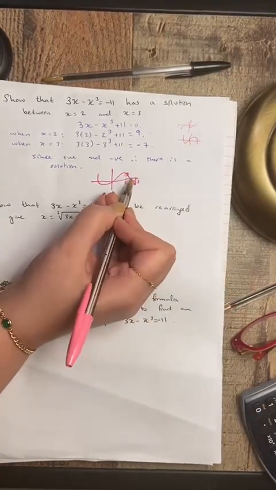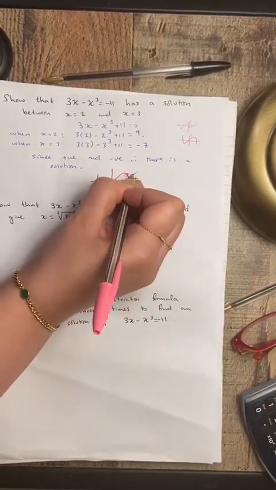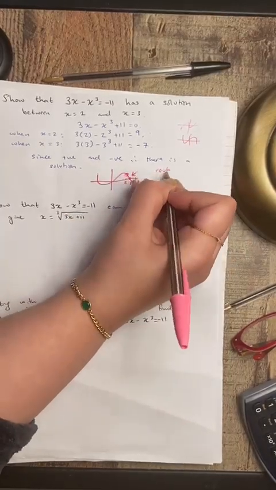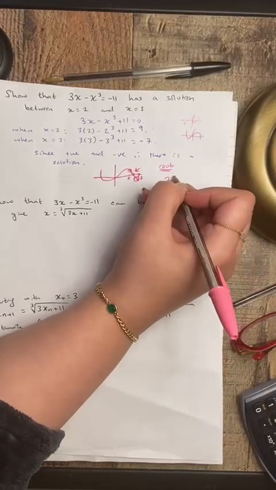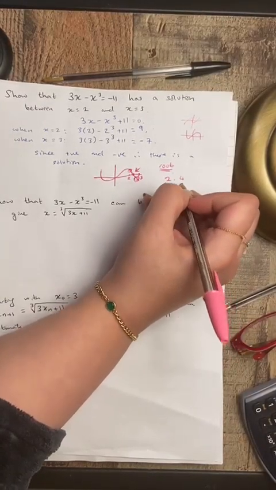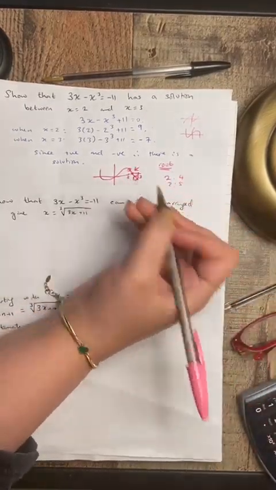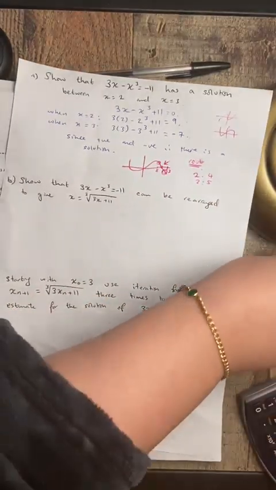So this change in sign means there must be a root. So there must be a solution. Another word they could use is root. And therefore I know that my final answer is going to be 2 point something, like, I don't know, 2.45. So basically there's an answer here. Okay, the second part.